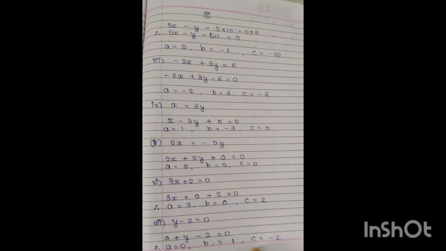that is minus 2x plus 3y is equal to 6. So here 6 will be brought to the other side of equal to. So the answer will be minus 2x plus 3y minus 6 is equal to 0, and a will be minus 2, b will be 3, c will be minus 6.